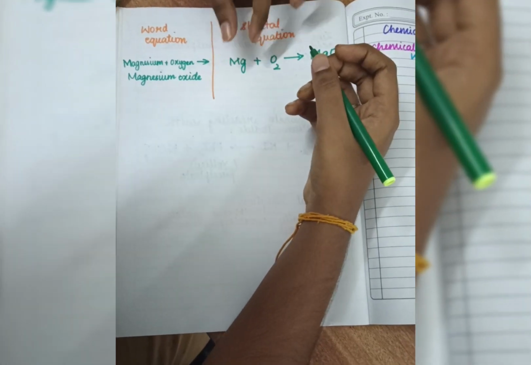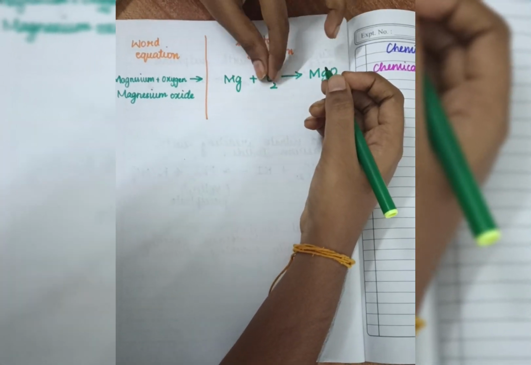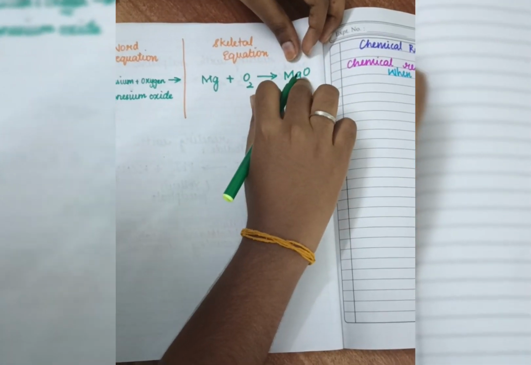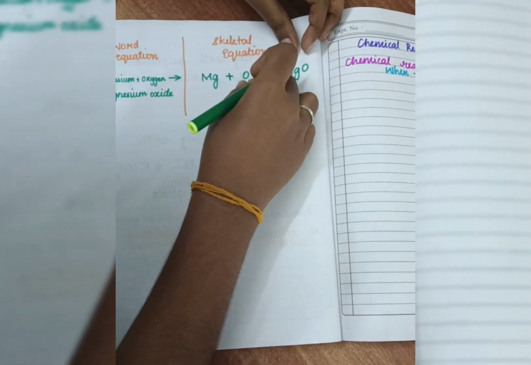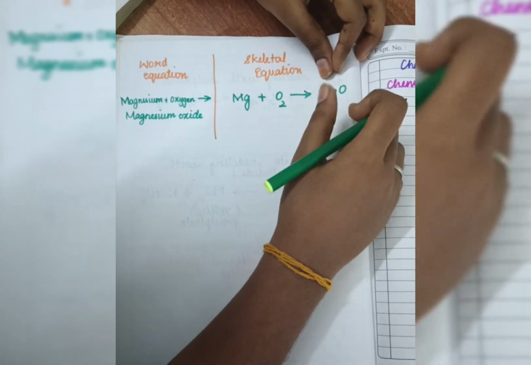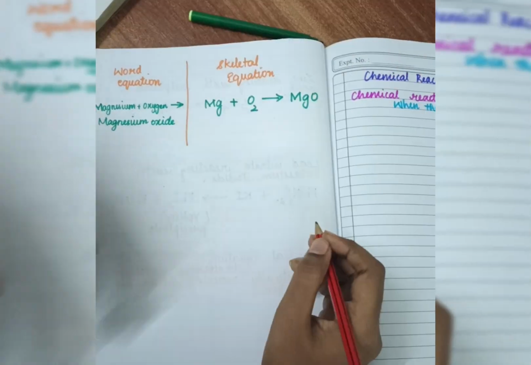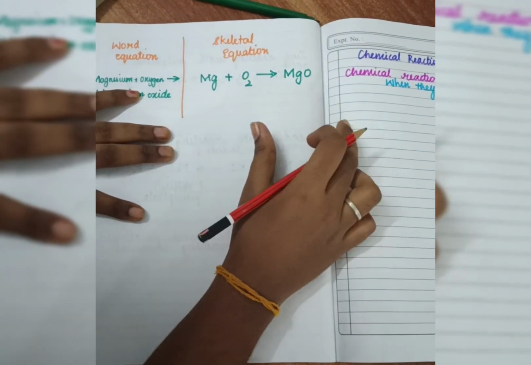So we have two oxygen here, whereas we have only one oxygen right here, which shows that the mass of oxygen is reduced. But mass should not be destroyed during a chemical reaction. So we should balance this equation.